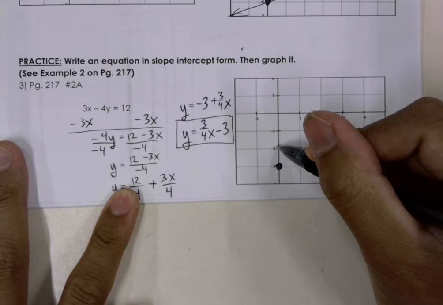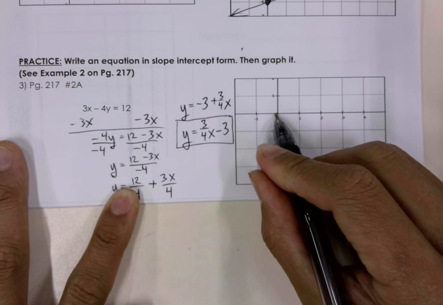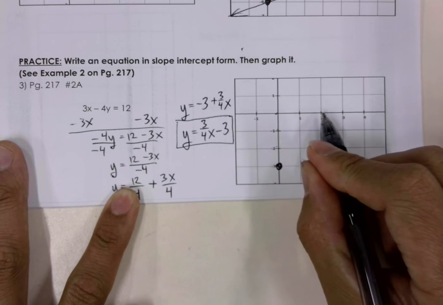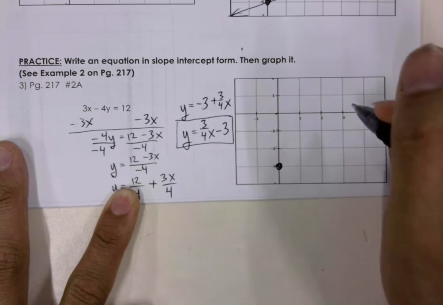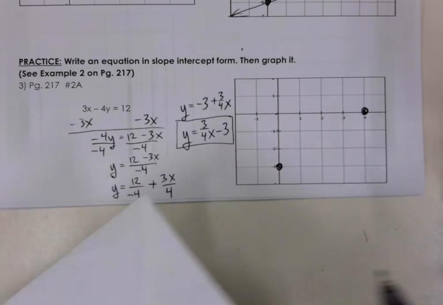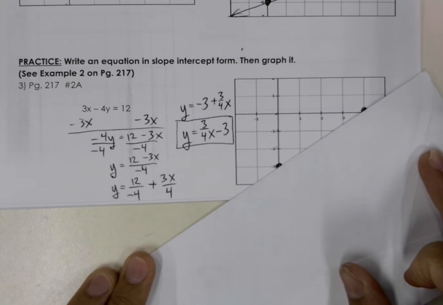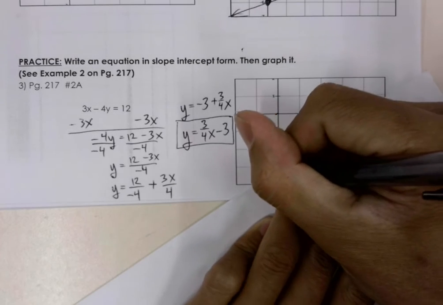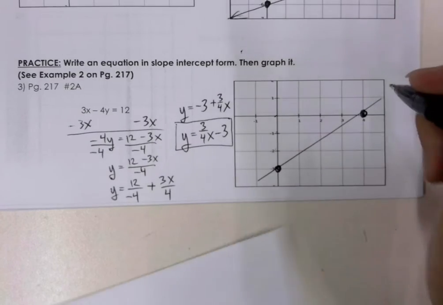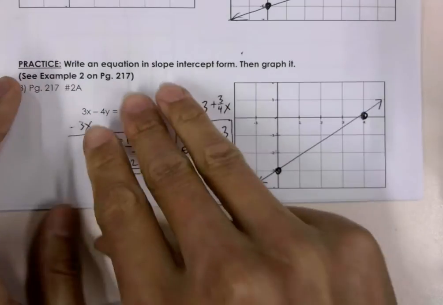So we're rising positive 1, 2, 3. And we're running to the right positive 4. 1, 2, 3, 4. So this here is going to be our second point. And now we can draw our graph like so. Let's go ahead and move on to the next problem.